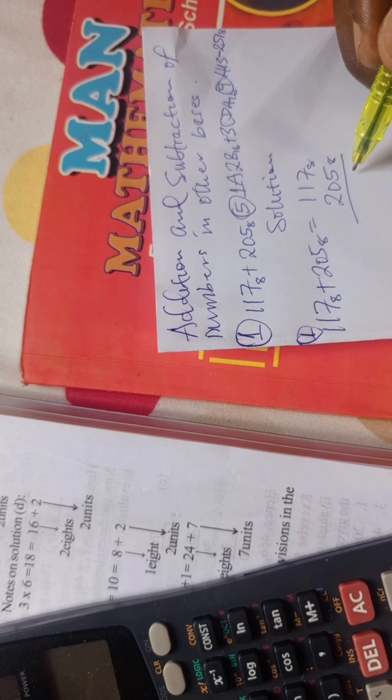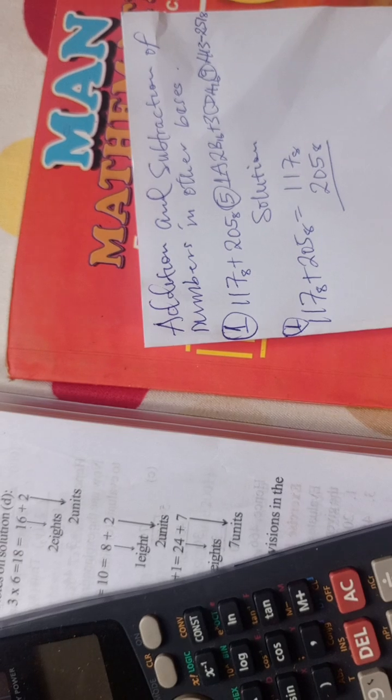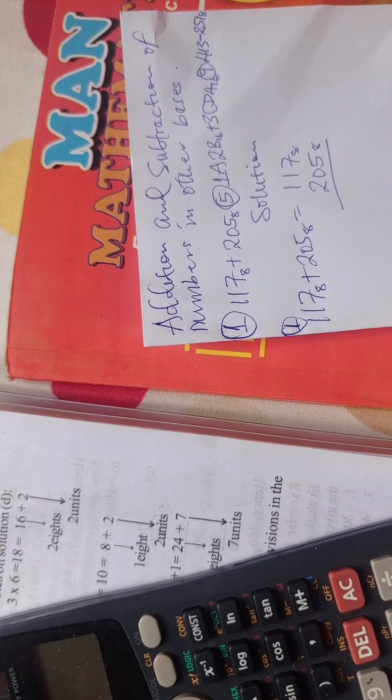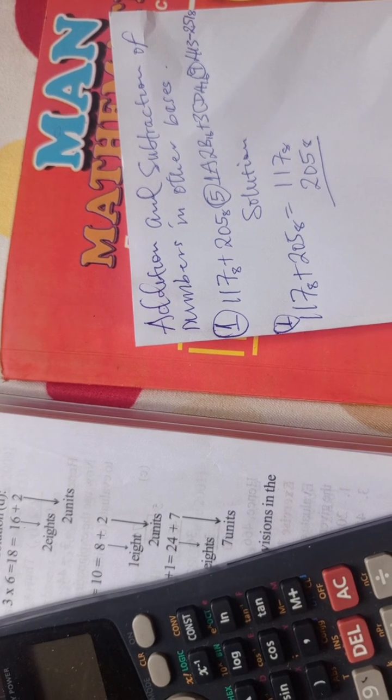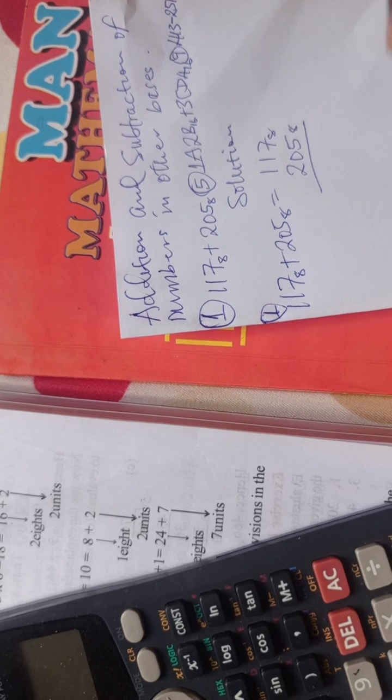But we are not going to write down 2 and carry 1 as in base 10. Since it is in base 8, we consider the result we have gotten, which is 12.